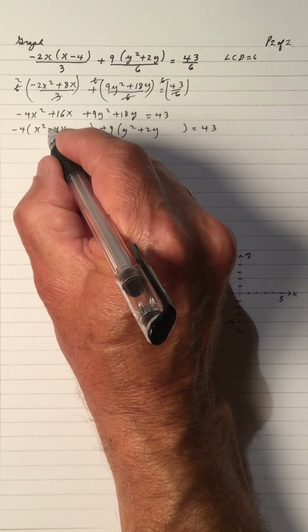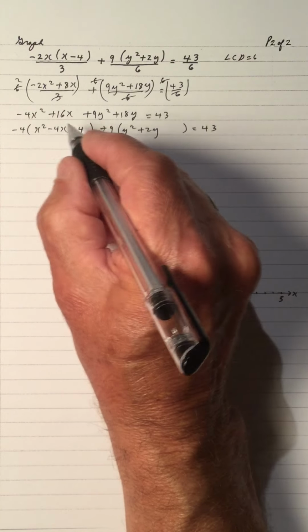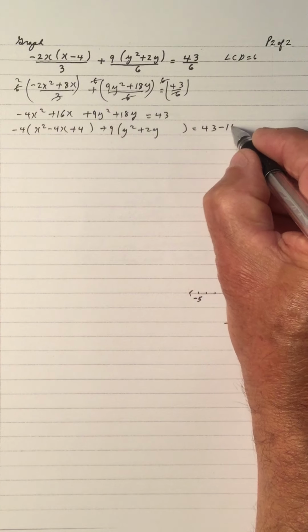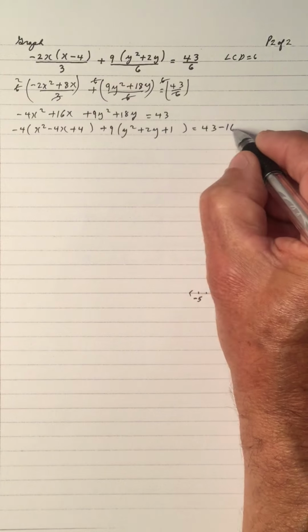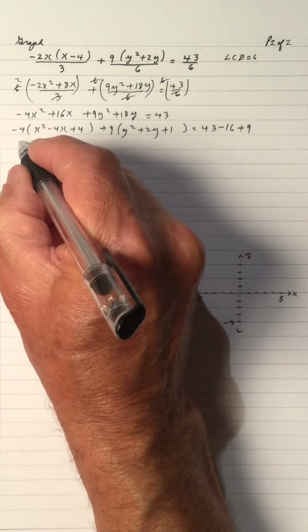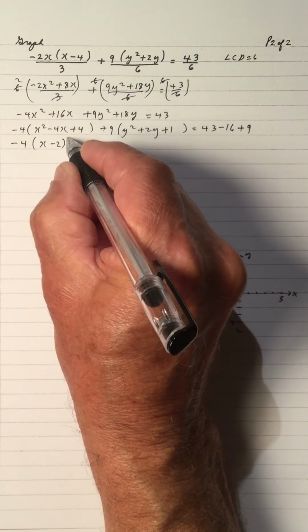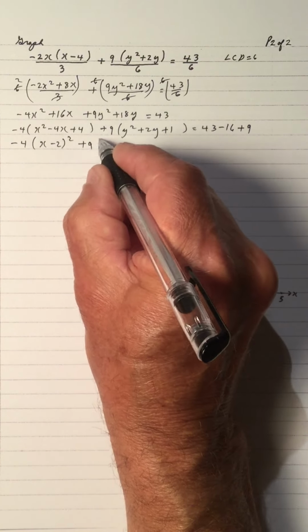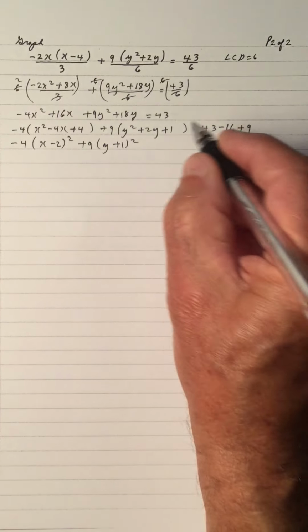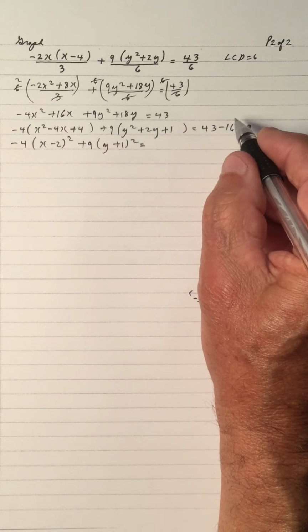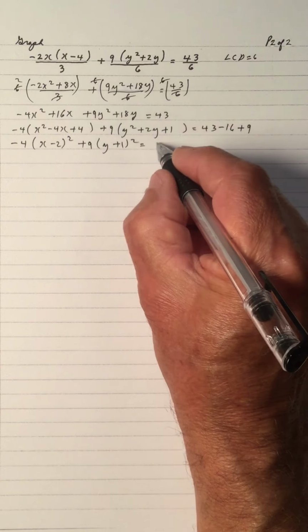Now we complete the square. Half of negative 4 is negative 2, squared is 4. So negative 4 times 4 is negative 16. Half of 2 is 1. 1 squared is 1. So 9 times 1 is 9. That's keeping it balanced. So we have a negative 4 bracket, half of negative 4 is negative 2 being squared. We have a 9, and half of plus 2 is a plus 1 being squared. And if you add all that up, you get 36.